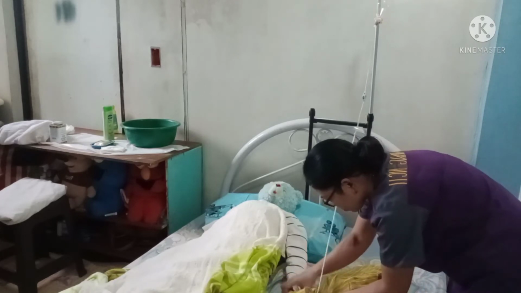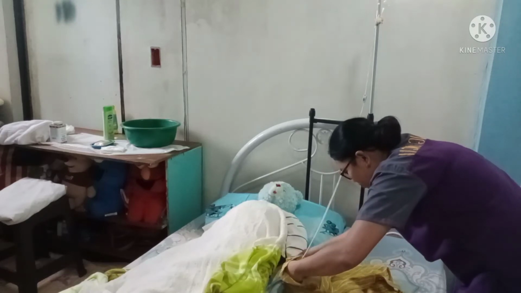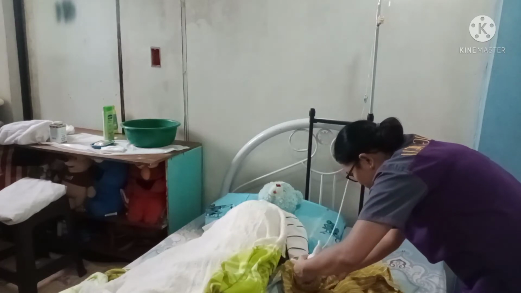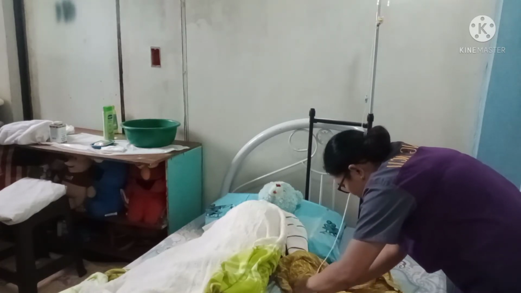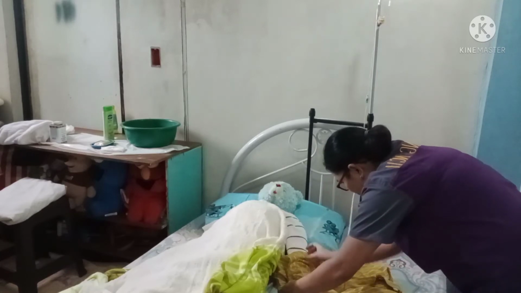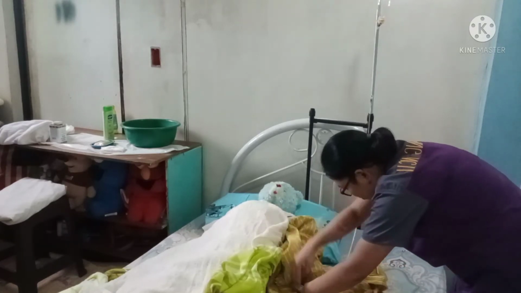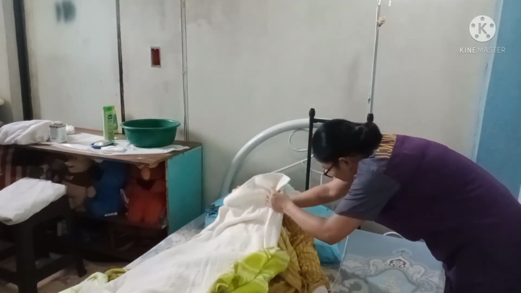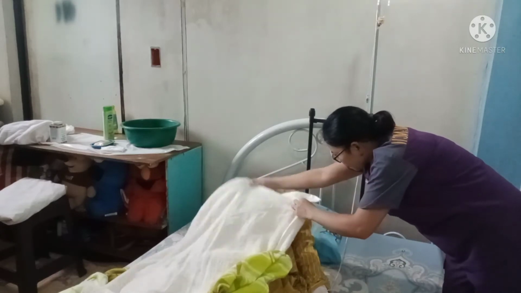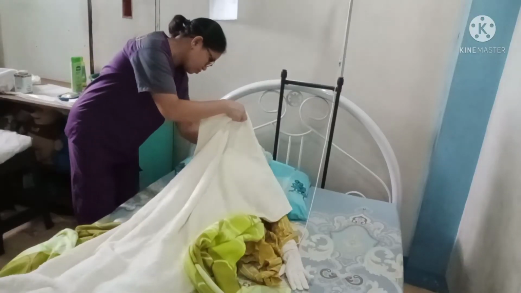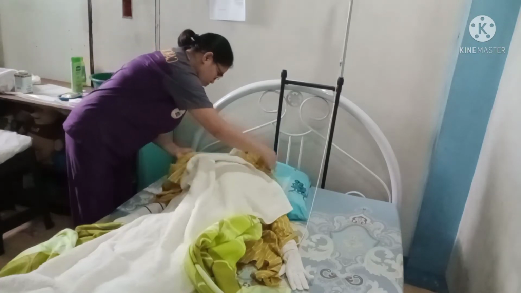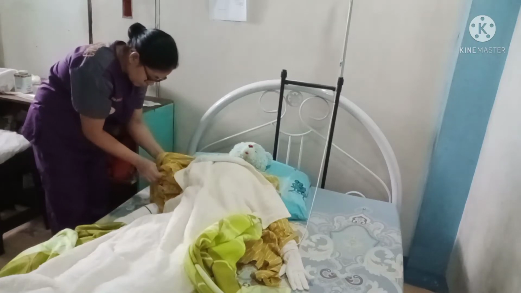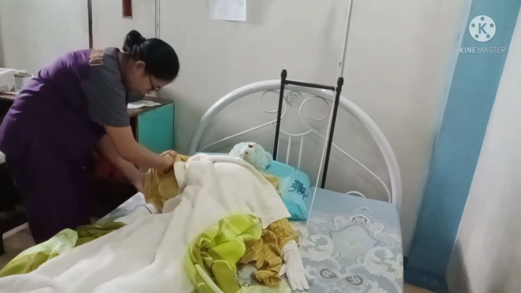Then slide one arm through the other sleeve and tie gown.